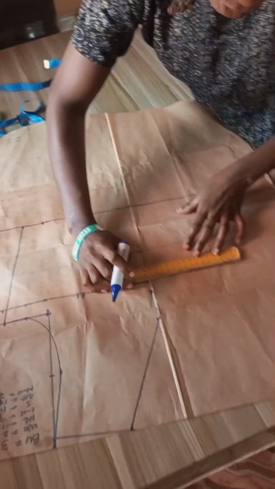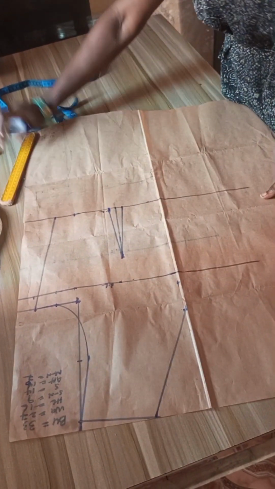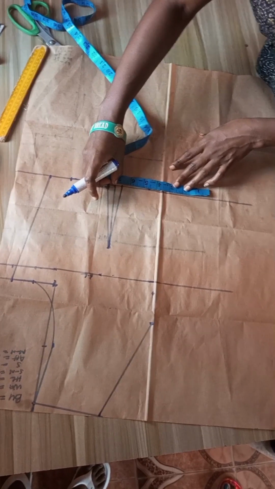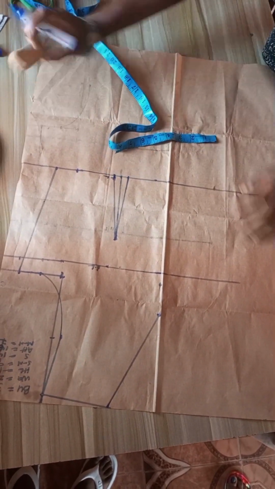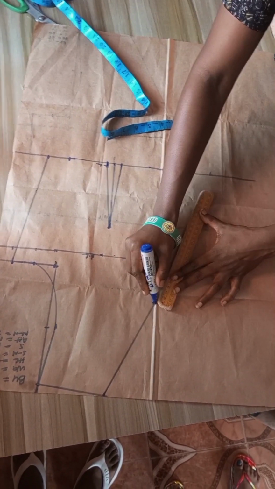So you take your ruler and extend your half length line and your bust line from the center down to the other side of the pattern paper. Then we will measure our nipple to nipple again, the nipple to nipple divided by 2. You measure it from the center of your pattern paper towards the other side.